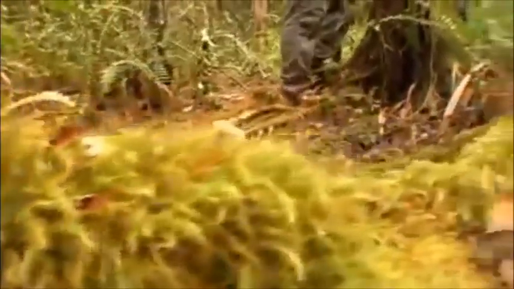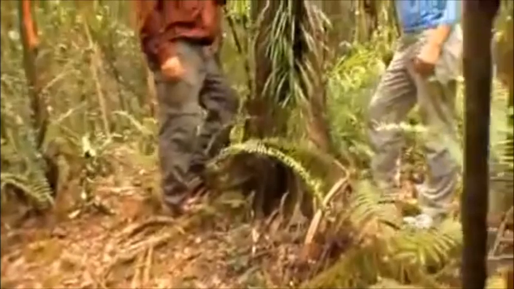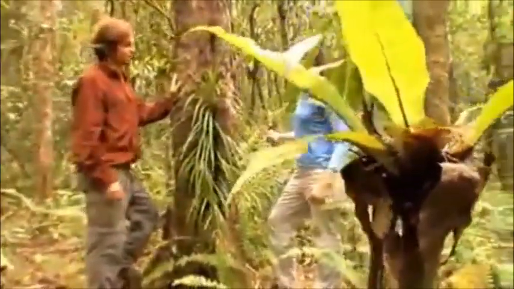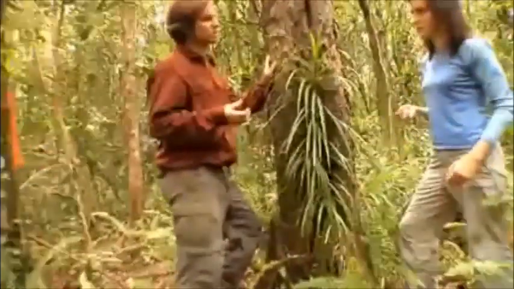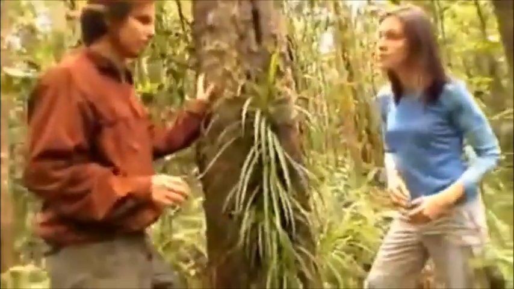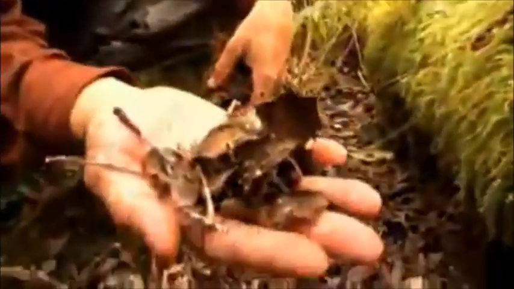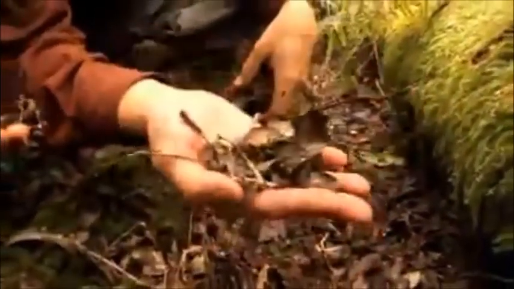So, we're definitely in a later successional forest now, which means we're dealing mostly with tree species that are not wind dispersed. They typically have big fruits, maybe dispersed by animals. They're much slower growing, and of course, they tolerate shade. And as a result of all those features, they tend to need a lot more nutrients over time to grow.